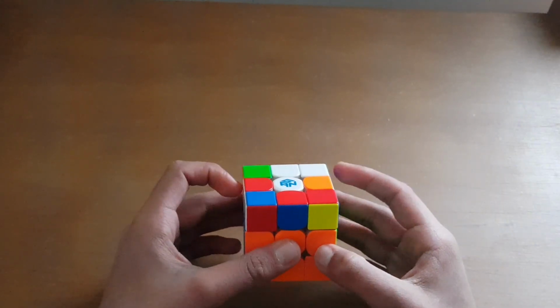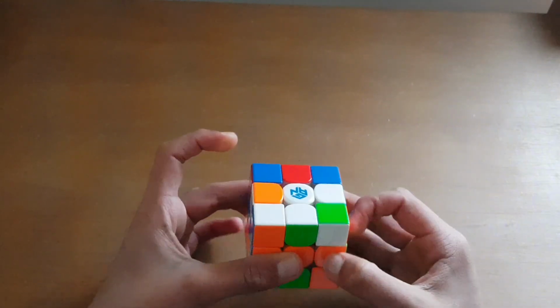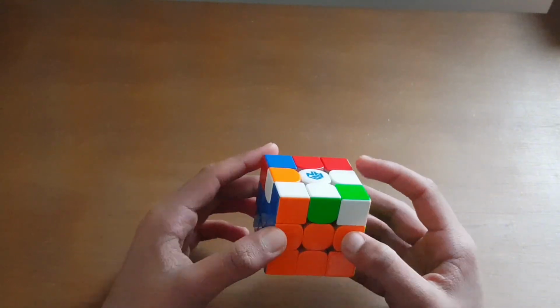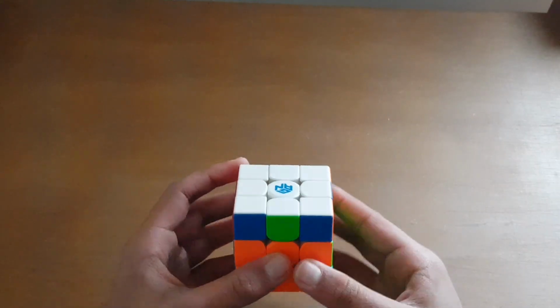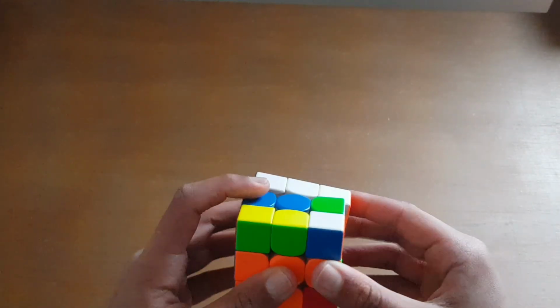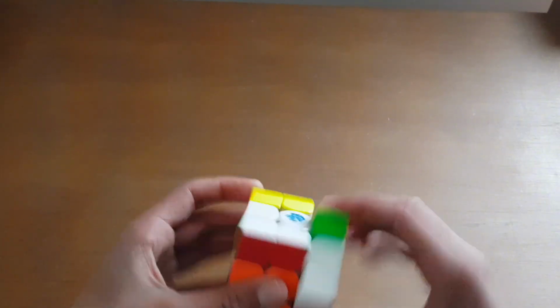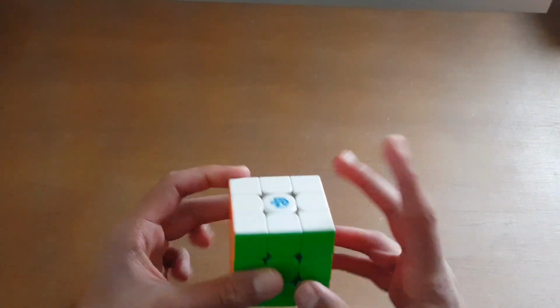I don't really like this case. I just do L U L prime into this, and then you have this OLL, into, you could do that, but you could do this as well, either or. Now for the 9th one.